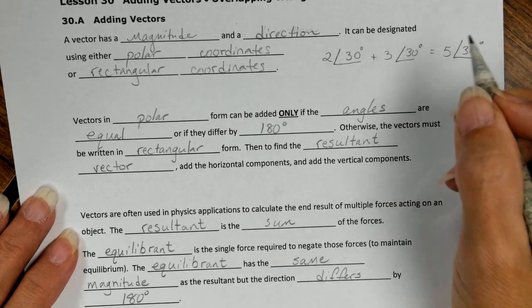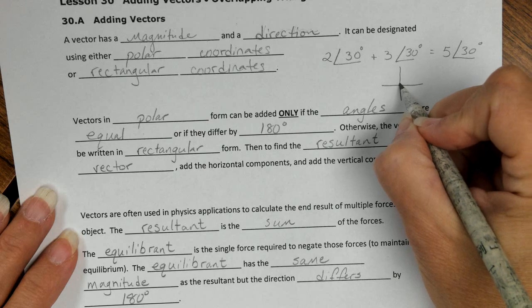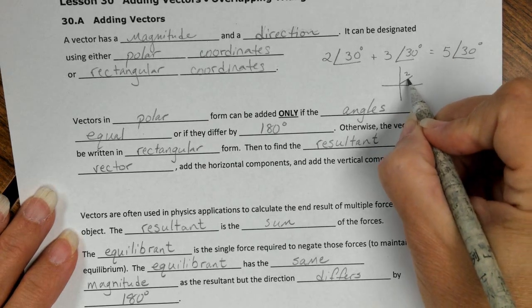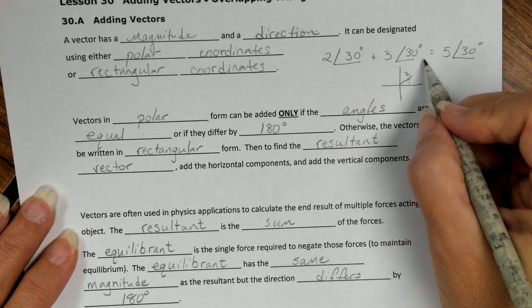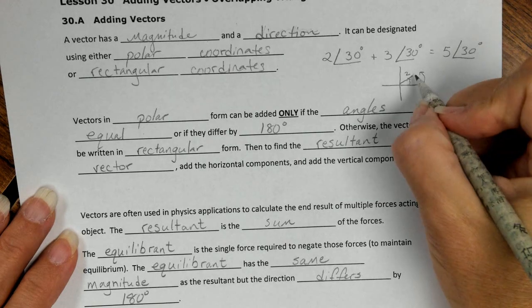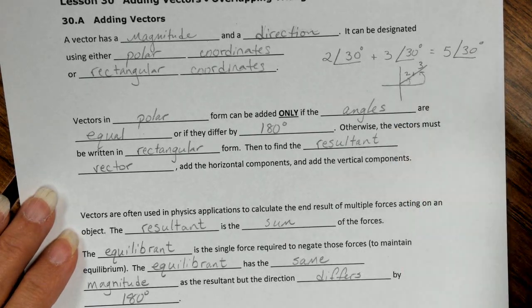And the reason is, okay, so 30 degrees is in here someplace, there's a 2, and then that was the first one here. For the second vector, it's the same rotation, but it's 3 more units out. So 2 there, 3 here, is a total of 5.